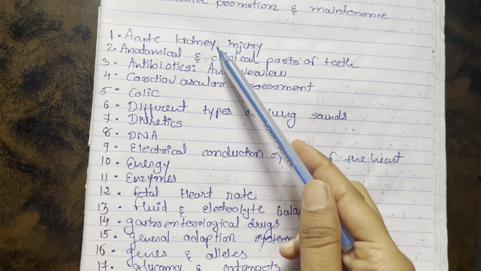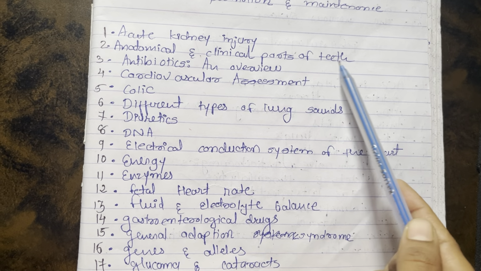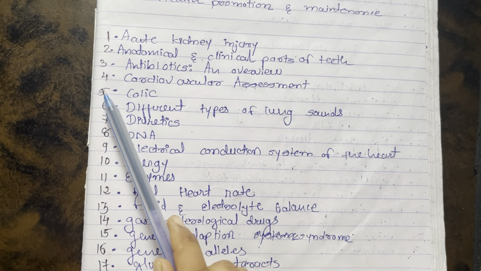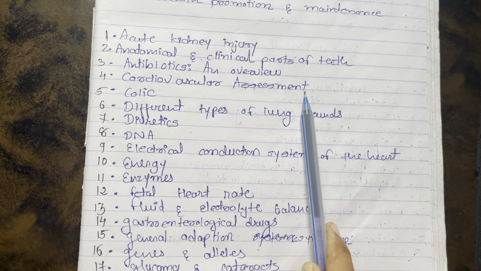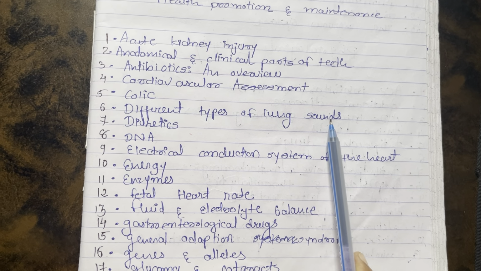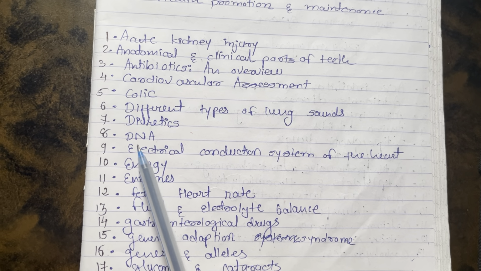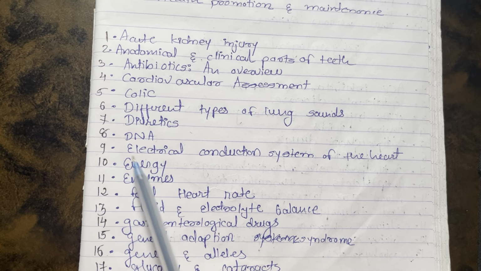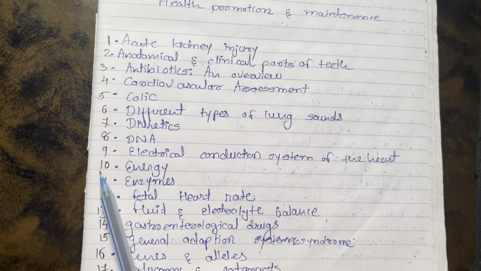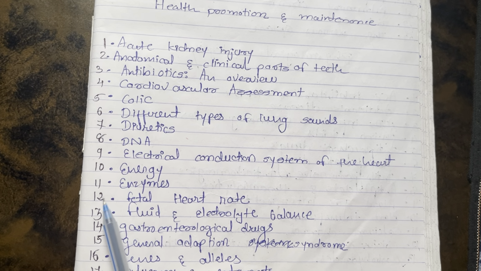1. Acute kidney injury. 2. Anatomical and clinical parts of teeth. 3. Antibiotics and overview. 4. Cardiovascular assessment. 5. Colic. 6. Different types of lung sounds. 7. Diuretics. 8. DNA. 9. Electrical conduction system of the heart. 10. Energy. 11. Enzymes. 12.